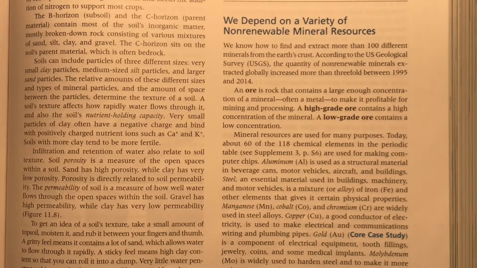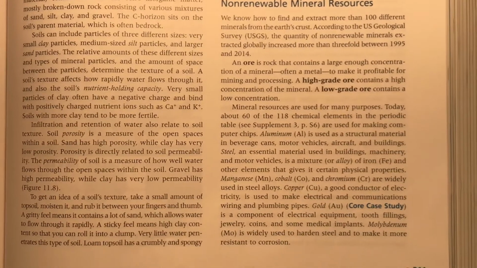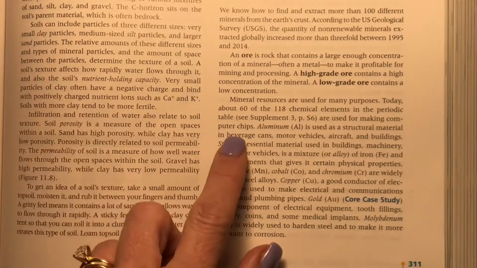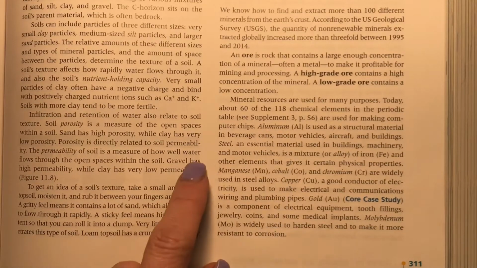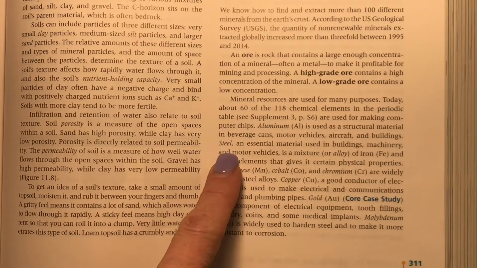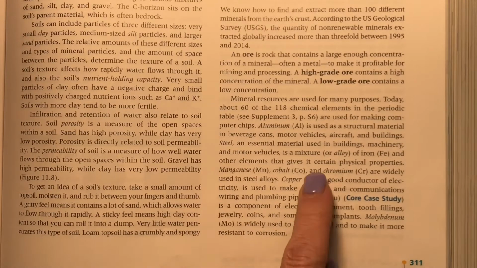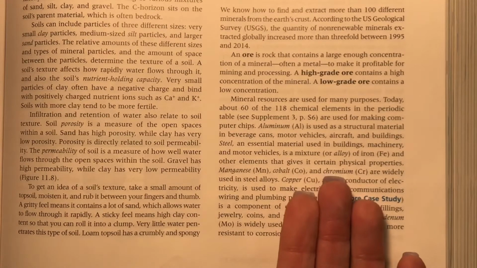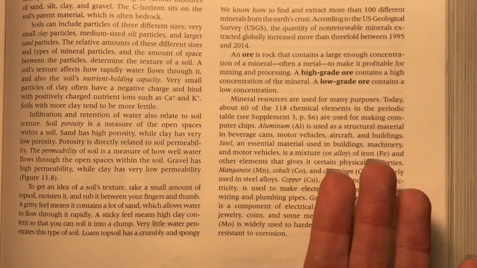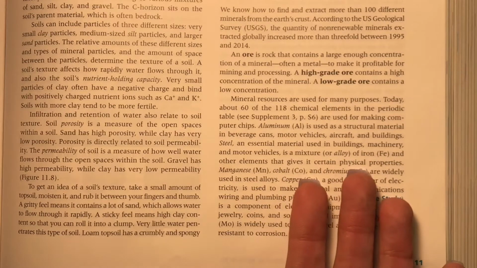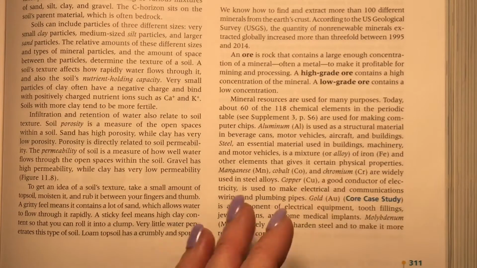Note examples of both metallic and non-metallic minerals that are mined for profit. So you can see that there's a whole list here. Metals include things like aluminum. Now, steel is not an element. I'm not going to test you on this, but please do realize that steel is what's called an alloy, which is a metallic mixture of iron and some other things to give it certain properties.